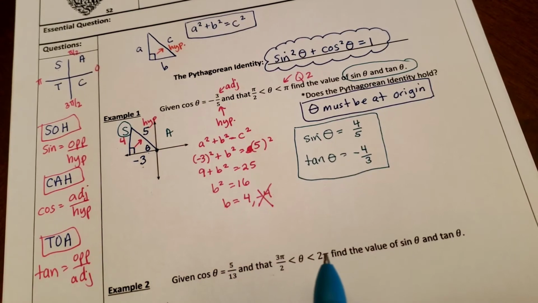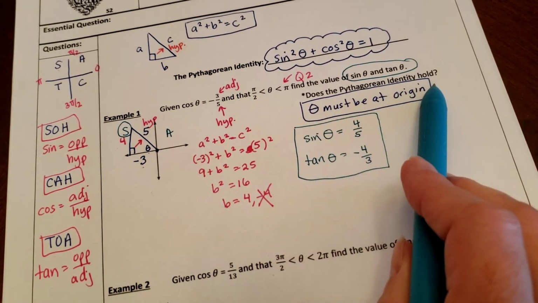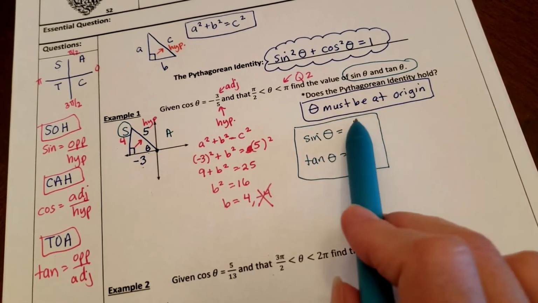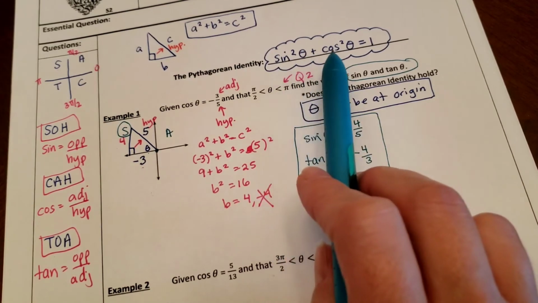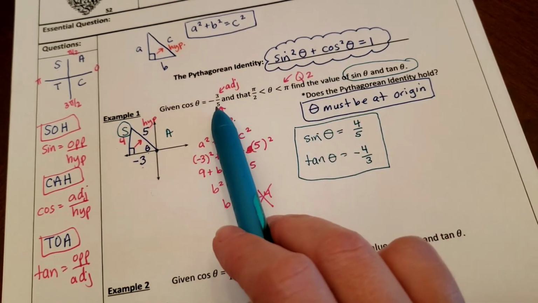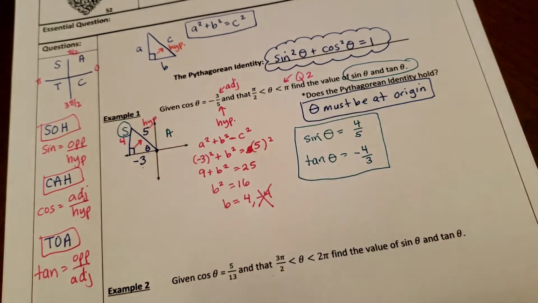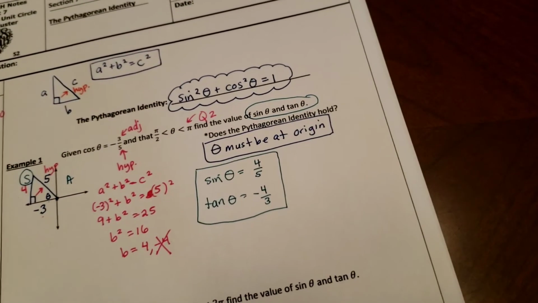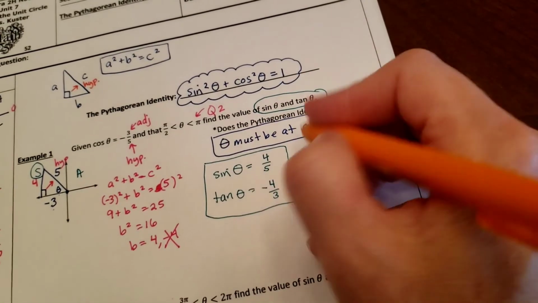And then the last part, it asks, does the Pythagorean identity hold? So what you're going to do is plug these values into the sine squared plus cosine squared. Well, we have cosine up here, and see if it gives you a value of 1. So let me show you what that looks like. So we're going to do sine squared plus cosine squared.